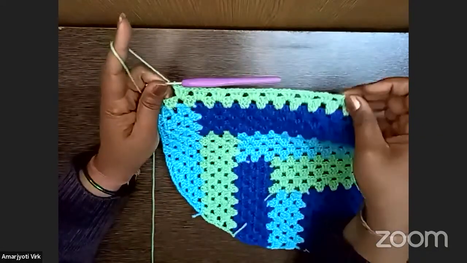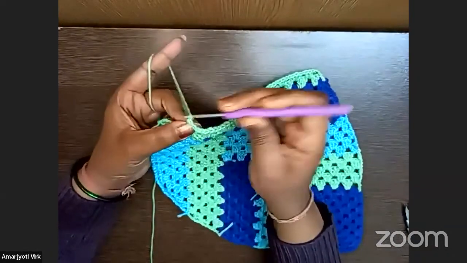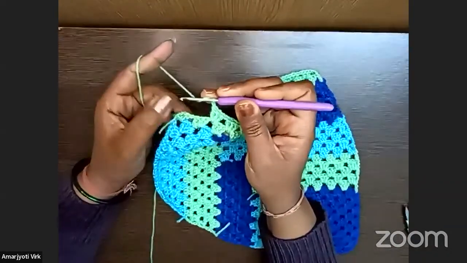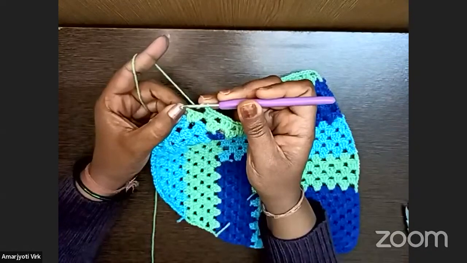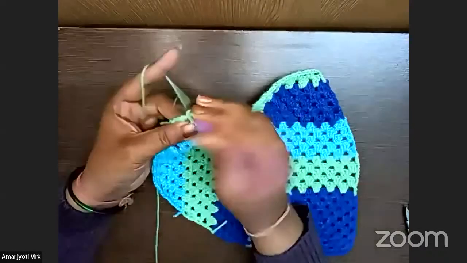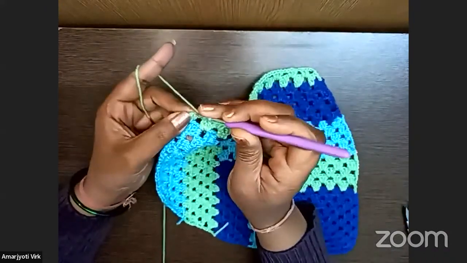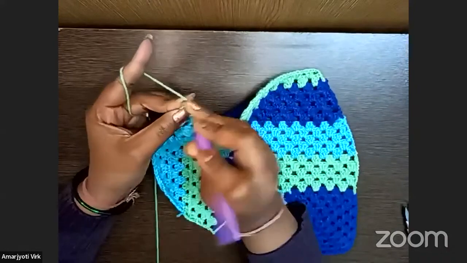When you make 9 blocks, for the last time make chain 1. In the last space, make 1 double crochet and 1 double crochet on the top of the last stitch.